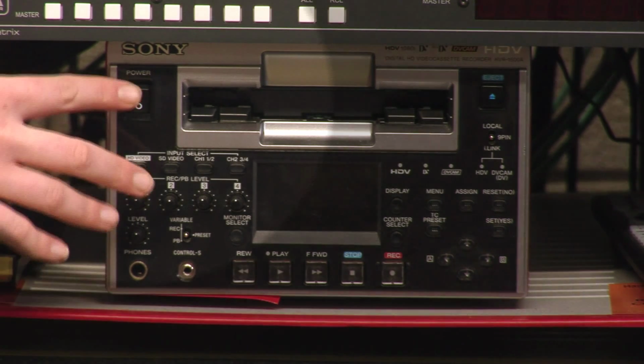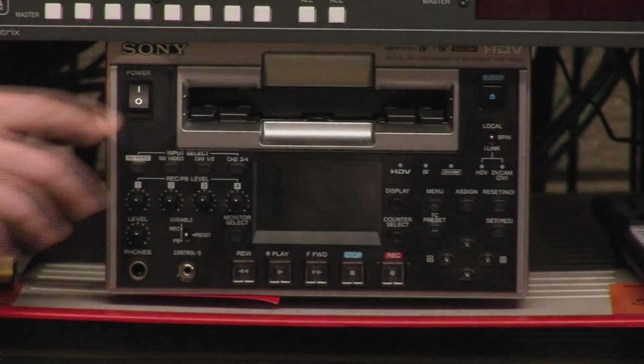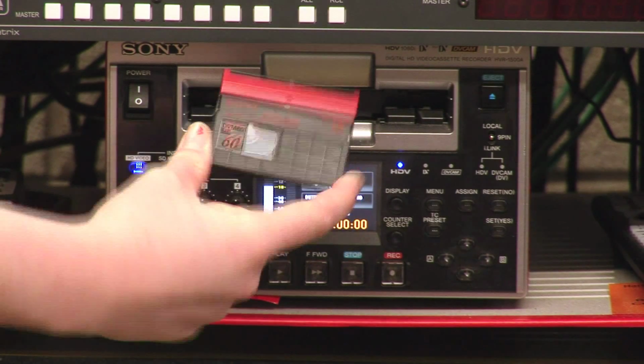The first step is to turn on the deck and insert your tape. Ensure that you insert the tape the correct way.